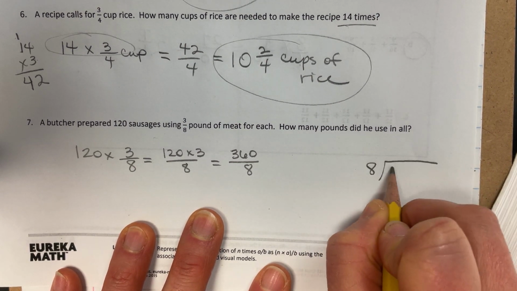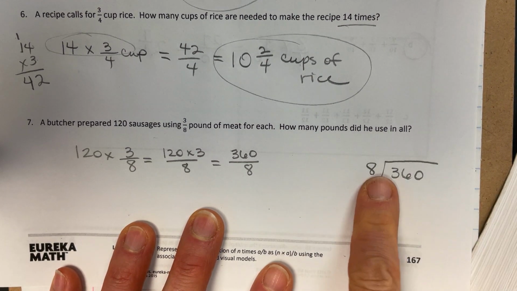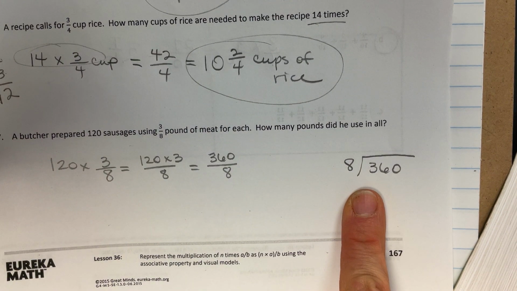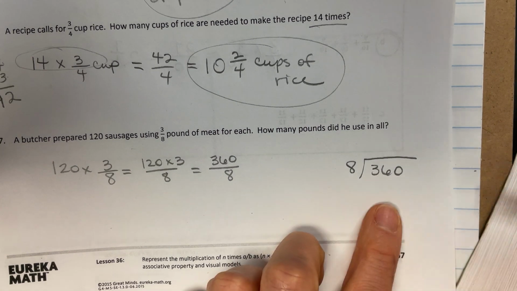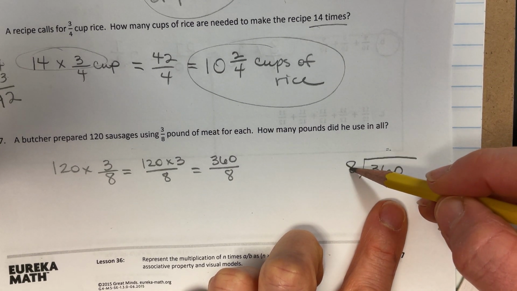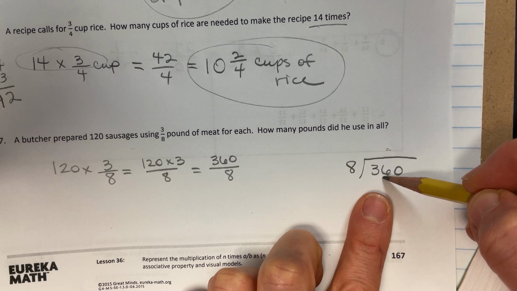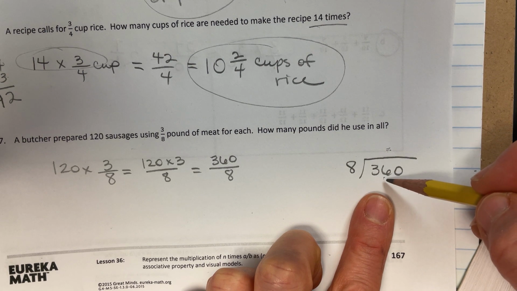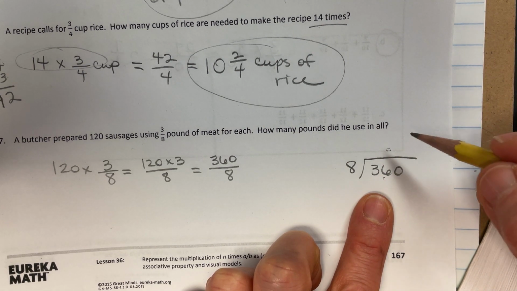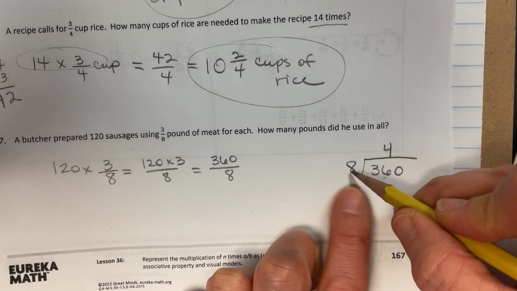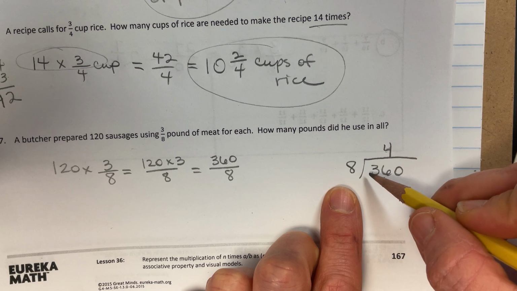8 goes into 360. I would like everybody to do this for me. As a good review, I want you to do it to the side. What number, Ella, what would I put here? What times 8 is close to 36? Well, if I put a 5 there, 5 times 8 is 40. That's too much, right? So what's 4 times 8? Let's try 4. 4 times 8 is, help me?